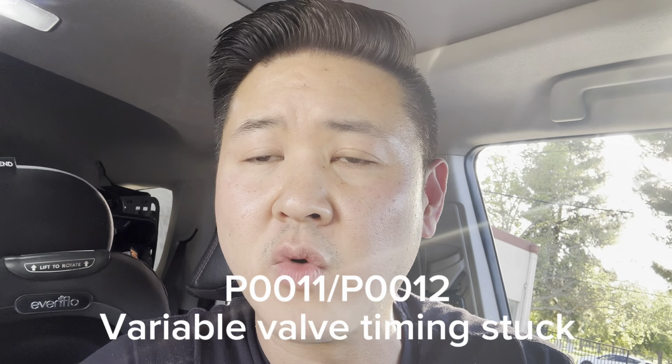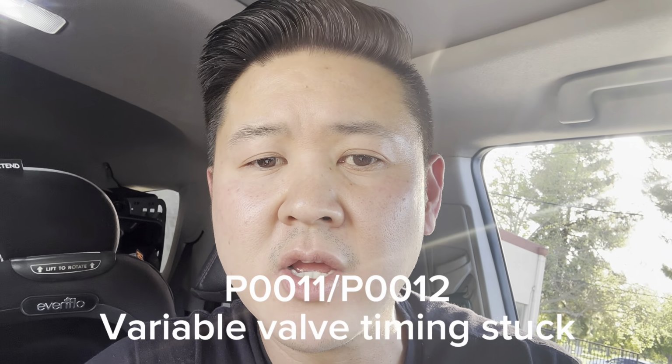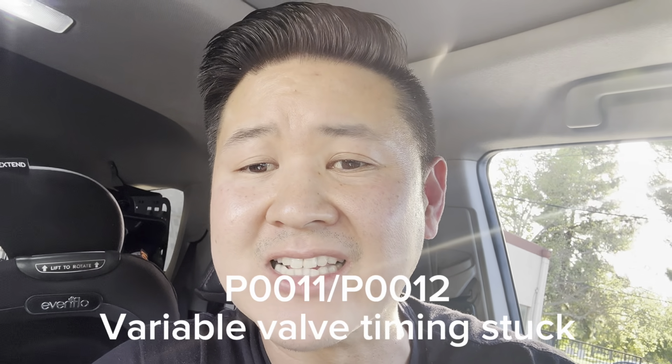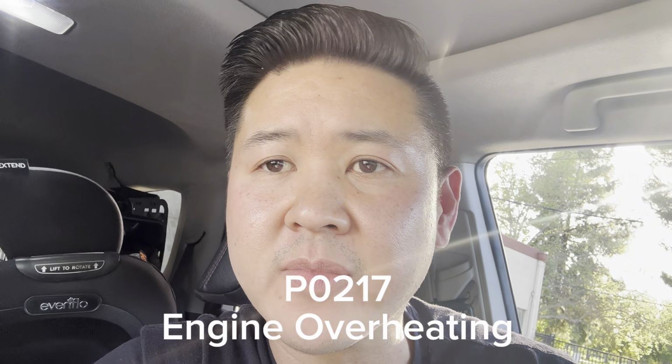Call AAA. Now, the other ones that you want to call AAA for and get it towed in is a P0011 or P0012. Variable valve timing is stuck. This can destroy your engine if you leave it ignored, so make sure you bring that in. The other code is the P0217, which is the engine over temperature. So you want to pull over immediately when this happens. The engine is really, really hot. You don't want to risk leaving the car on in this particular situation.